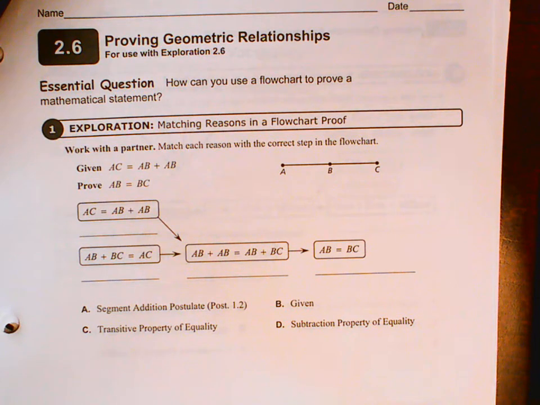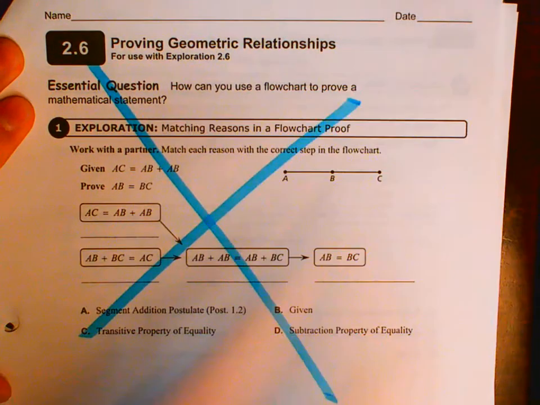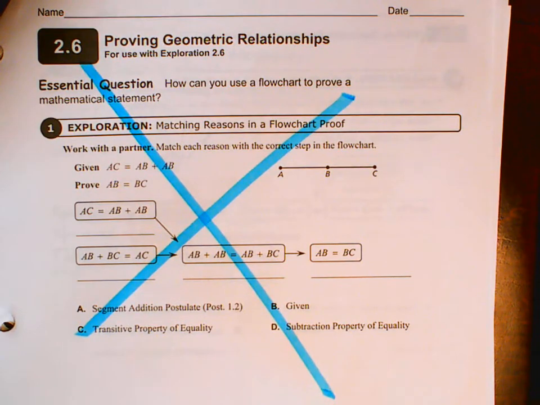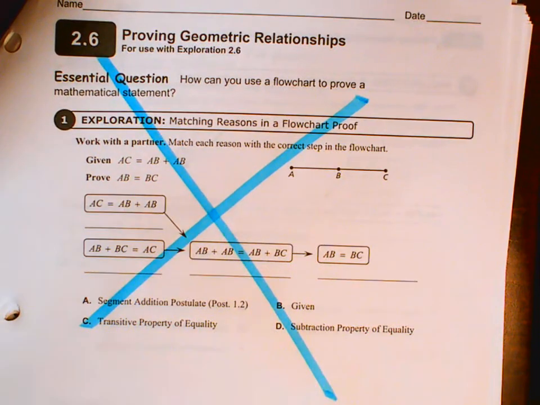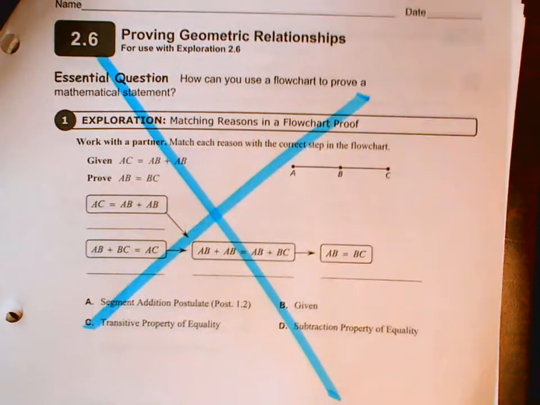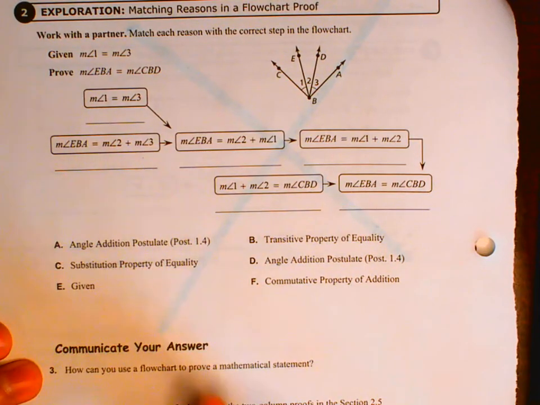Okay, so right now this is on page 59. I want you to X that out. We did that proof in the previous lesson. All it really is, is putting the statement and the reason here under. It's just a flowchart. I'm not a big fan of it. So page 59, don't worry about it. Go to page 60. Same thing. We already did this proof. No need to do it again.